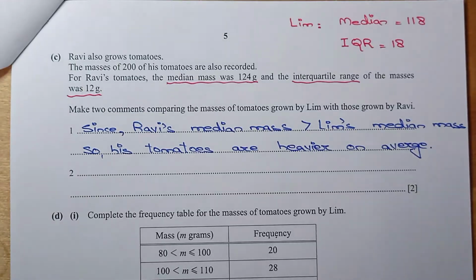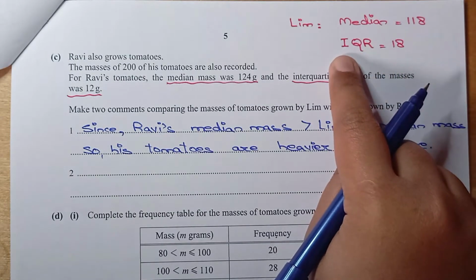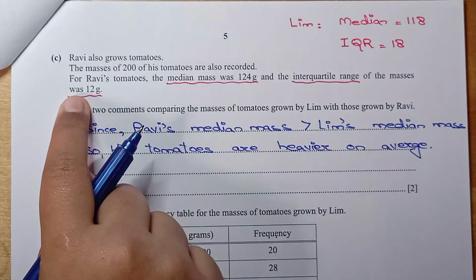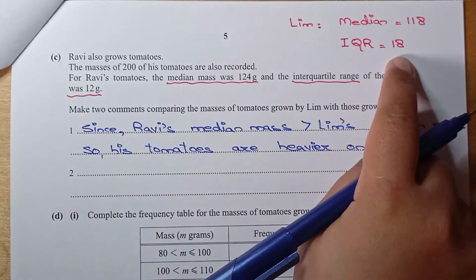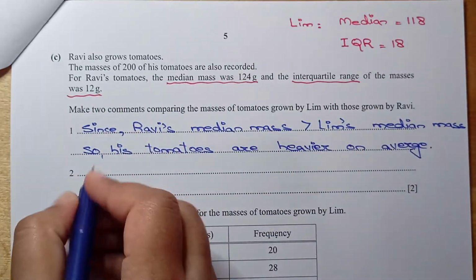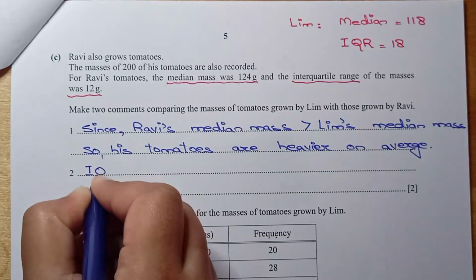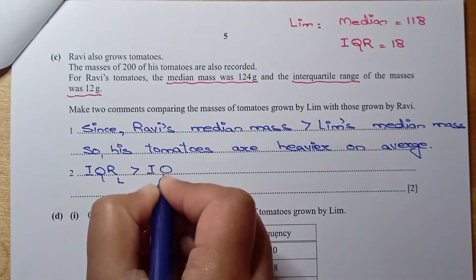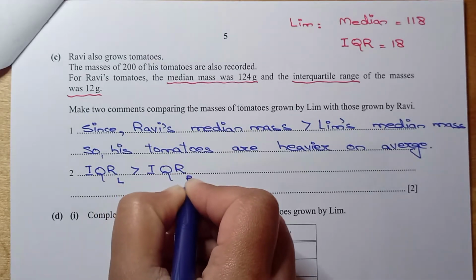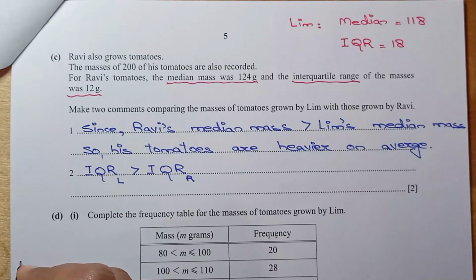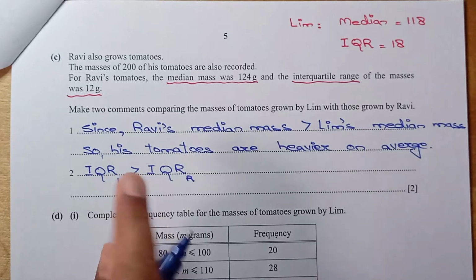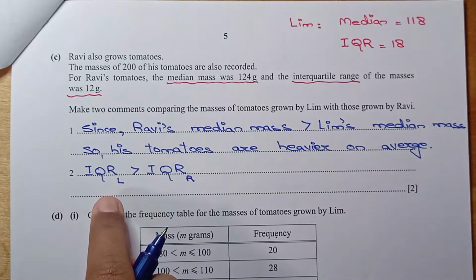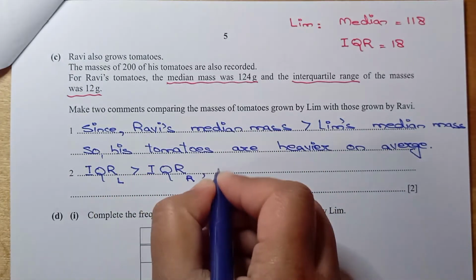Okay, now for the second comment, the interquartile range of Lim is 18 and Ravi's is 12. So Lim's range is more as compared to Ravi. So we can say the interquartile range of Lim is greater than the interquartile range of Ravi. It means the masses of Lim's tomatoes are less consistent than those of Ravi's because their interquartile range is greater.